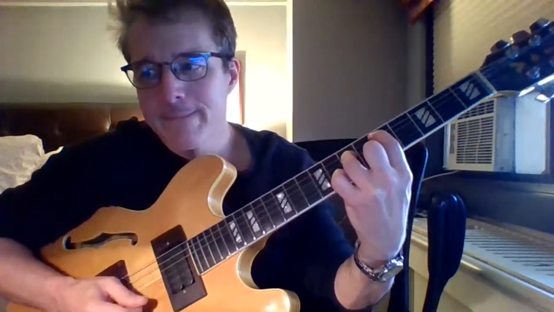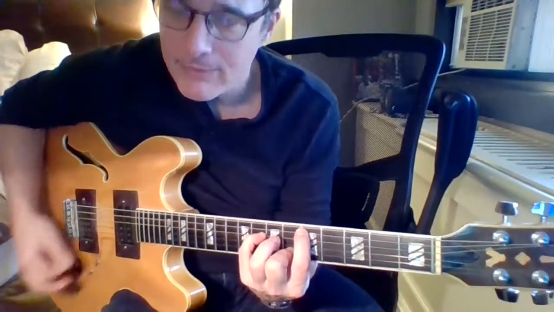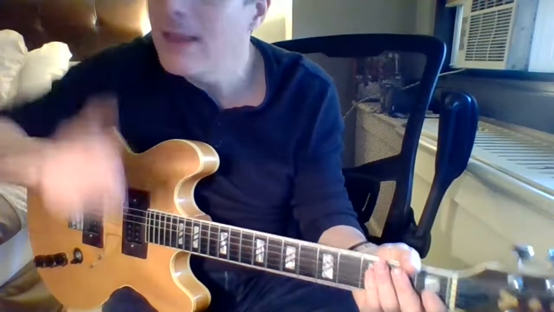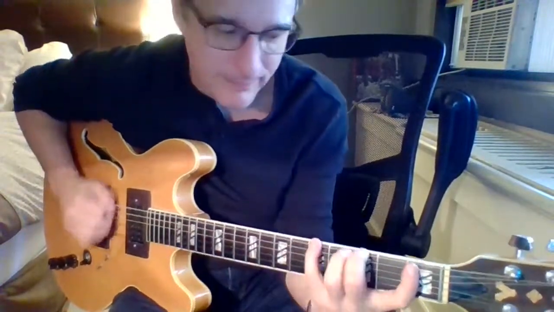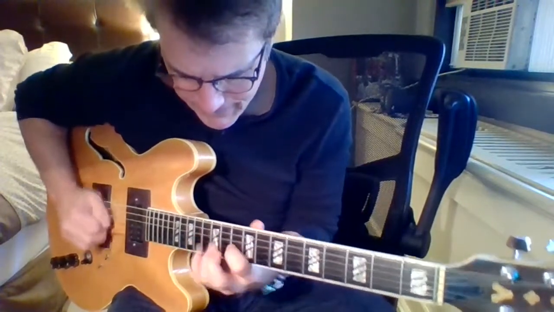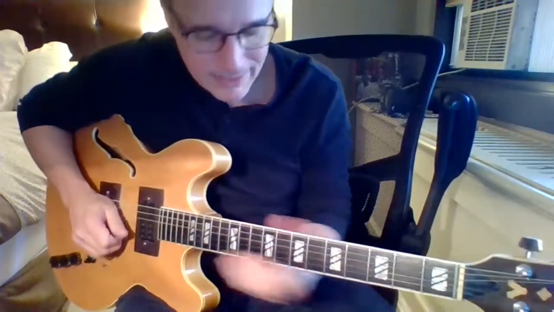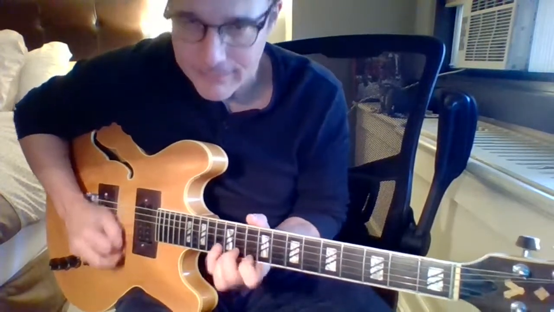If I was in the key of D minor, and I even have a flat six, which is basically D Aeolian, which is part of F major, I can play an F major scale all day long over that. The F major will work fine over that.